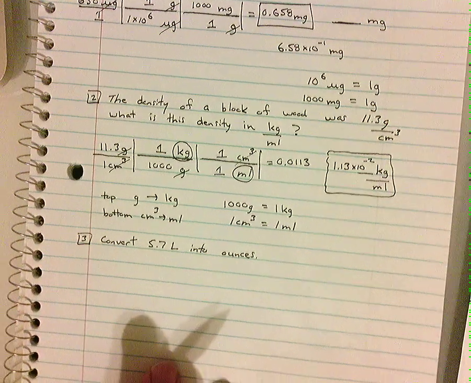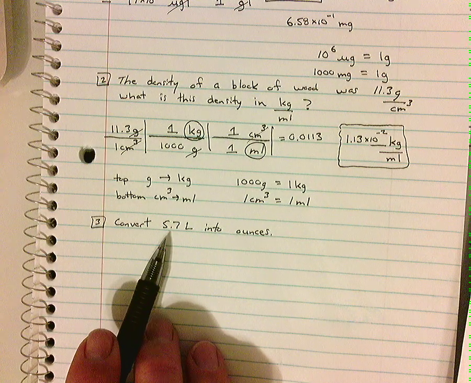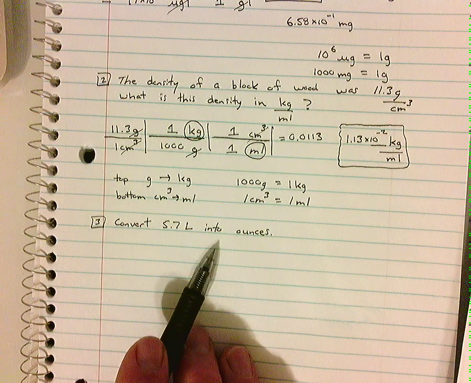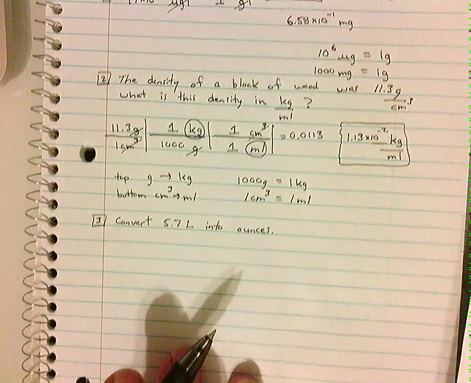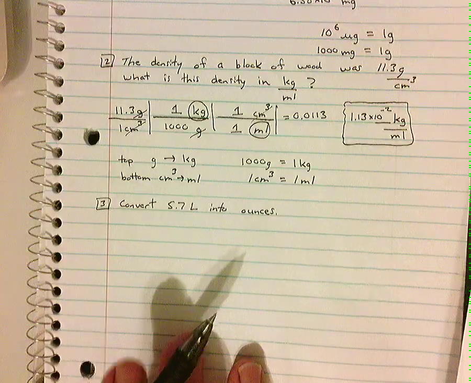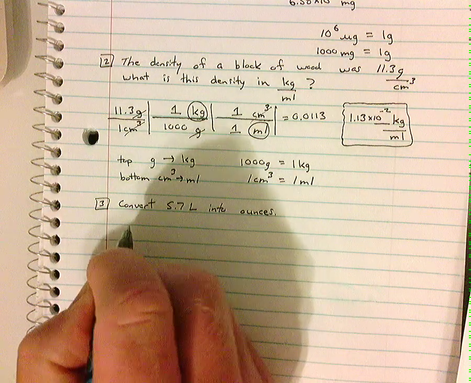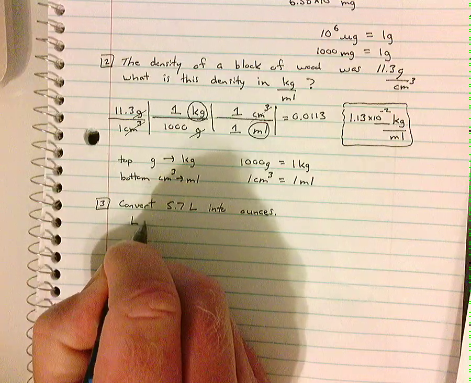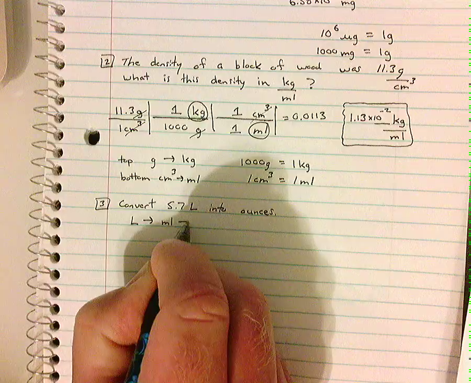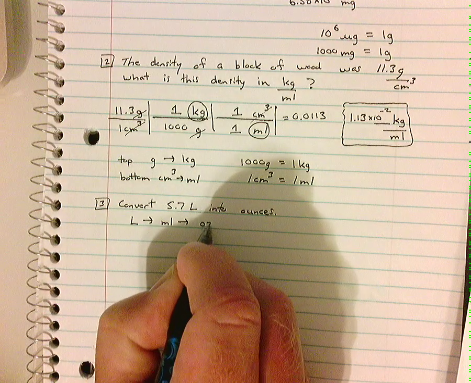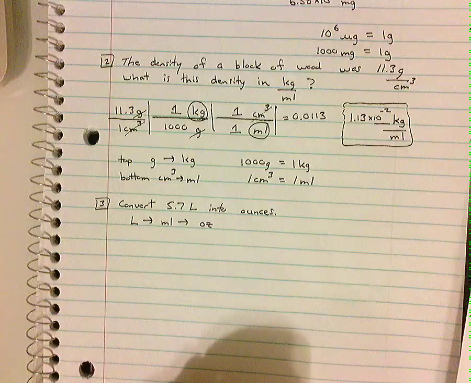One final multi-step dimensional analysis problem just to look at. We're going to go from 5.7 liters into ounces. Again, we have to have resources available to us to perform these conversions. There is no direct conversion from liters to ounces, but we can go from liters into milliliters, and then from milliliters into ounces. And we're going to do that with the following conversions.